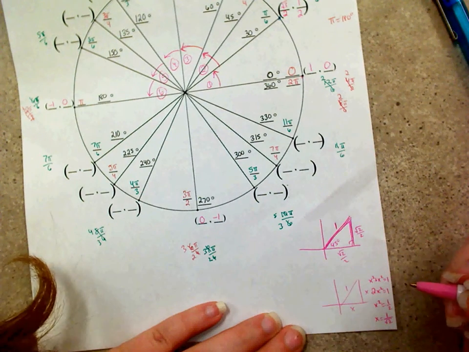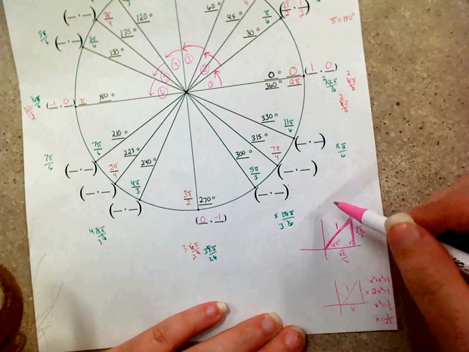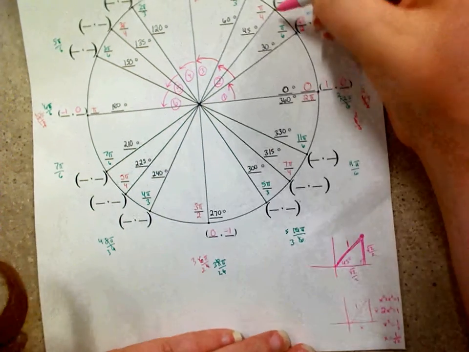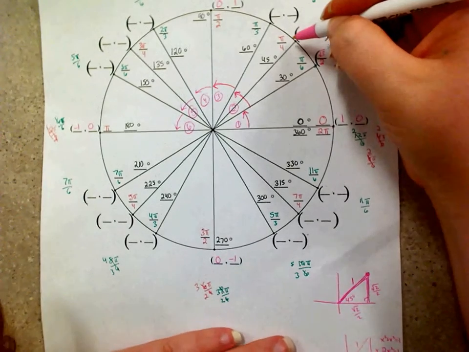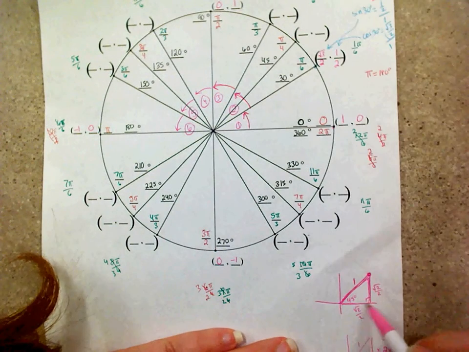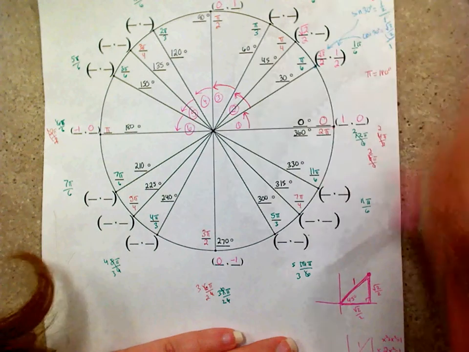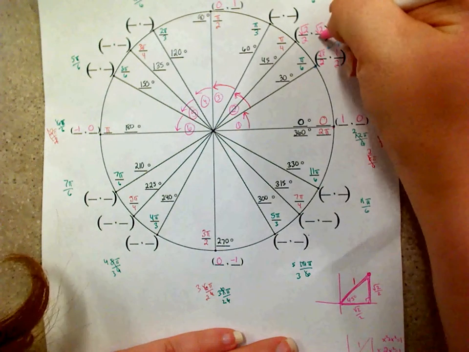Okay? So as far as what this coordinate point is right here, I need the x value and the y value. Well, the x value is square root of 2 over 2, and the y value is square root of 2 over 2.